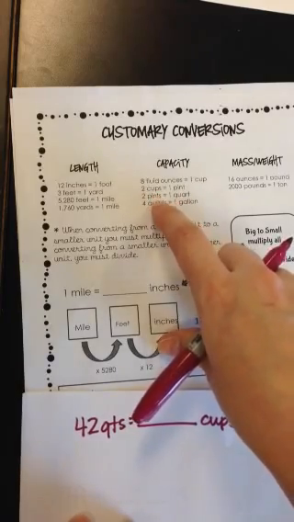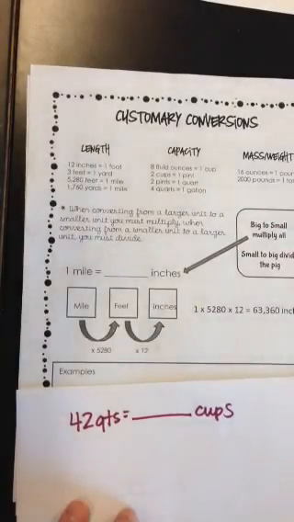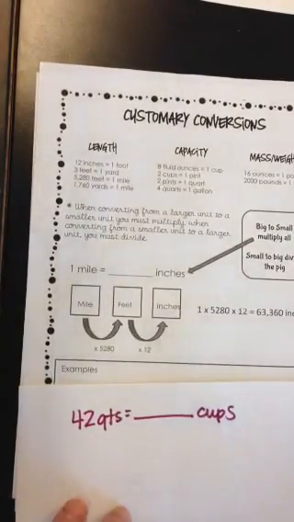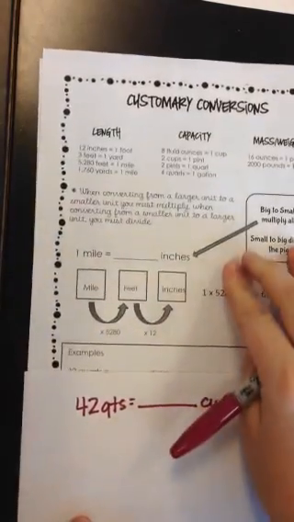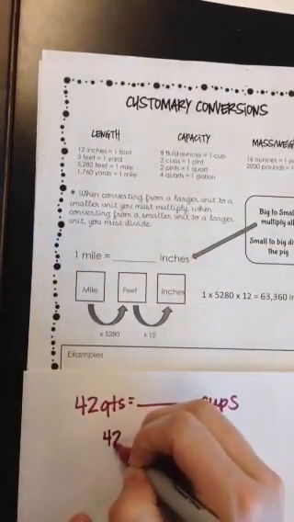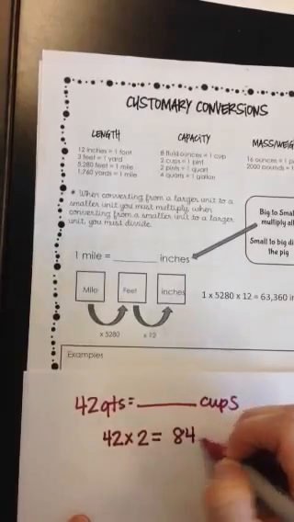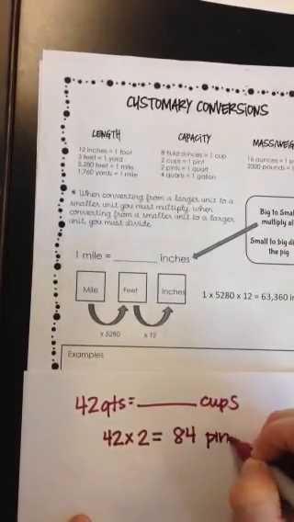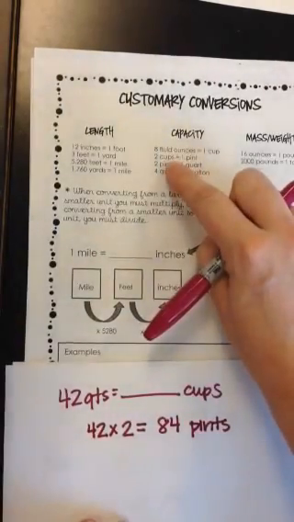So for quarts, there are 2 pints in each quart. And because I'm going from a bigger unit to a smaller unit, I'm going to be multiplying. So I'm going to do 42 quarts, and I'm going to multiply it by 2 to give me 84 pints. So now I have 84 pints, and I want to change that into cups.